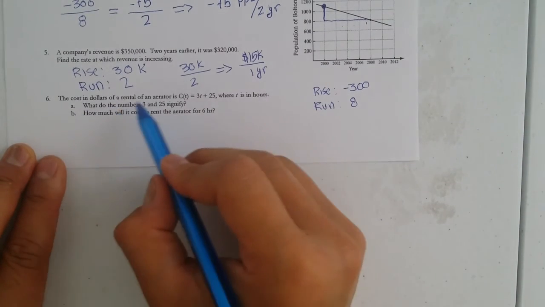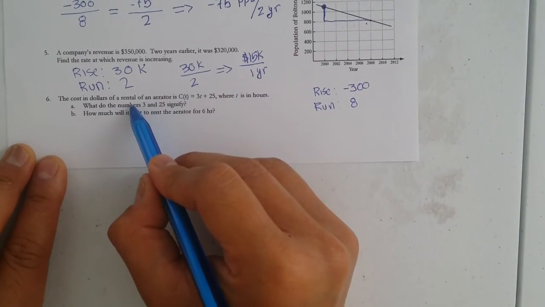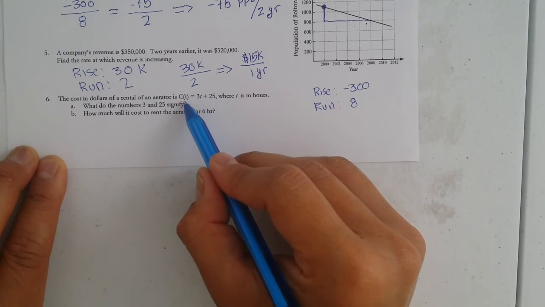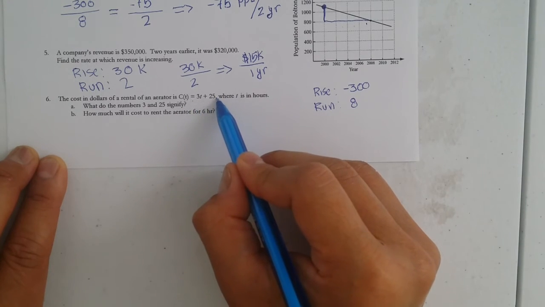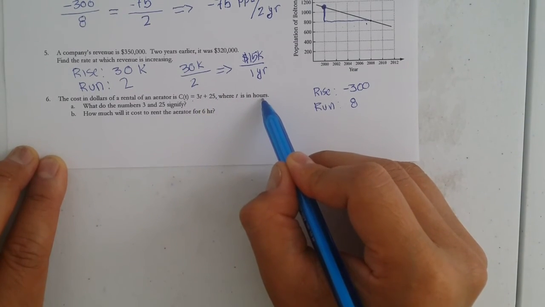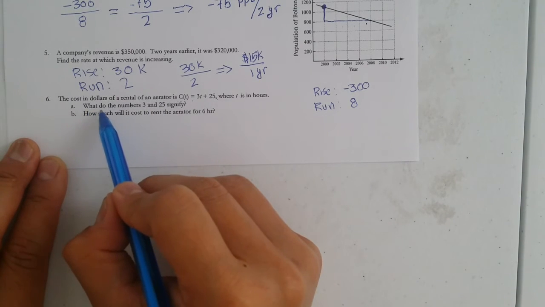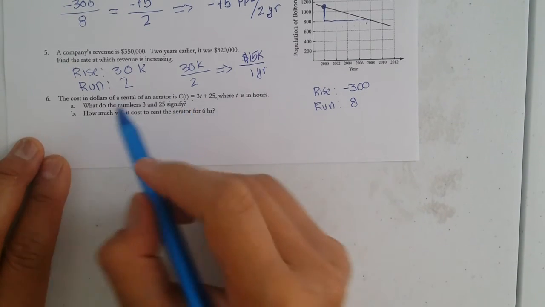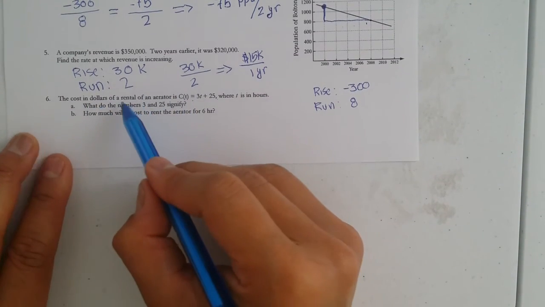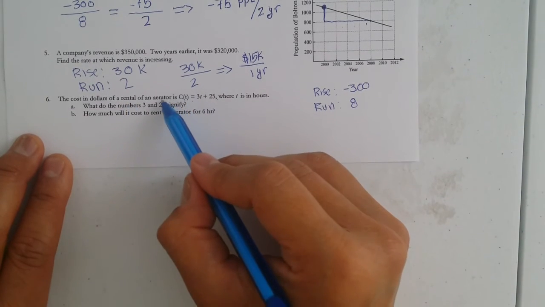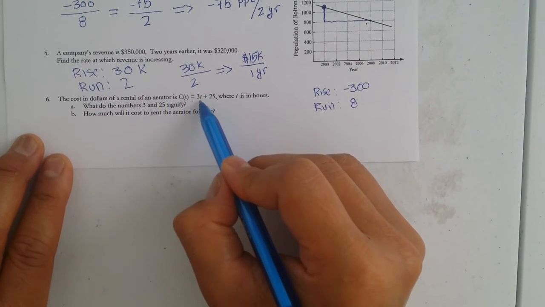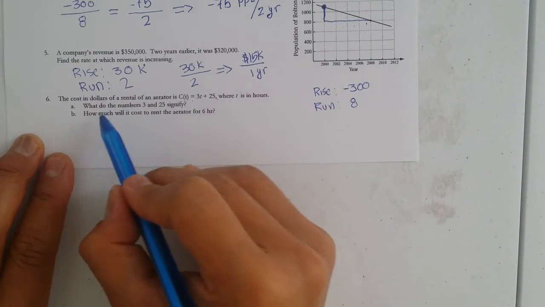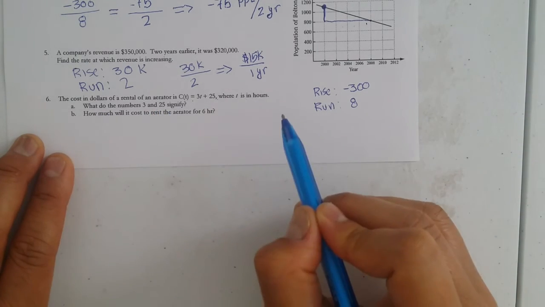The cost in dollars of a rental of an aerator is described by the function C of t equals 3t plus 25. T is in hours. What do the numbers 3 and 25 signify? Okay, so the cost in dollars of a rental of an aerator is C equals 3t plus 25, where t is in hours. What do the numbers 3 and 25 signify?